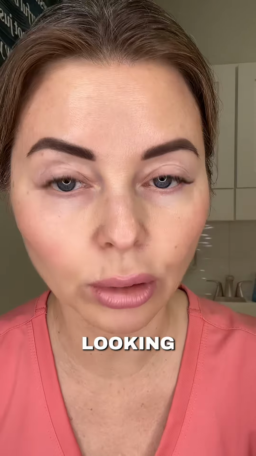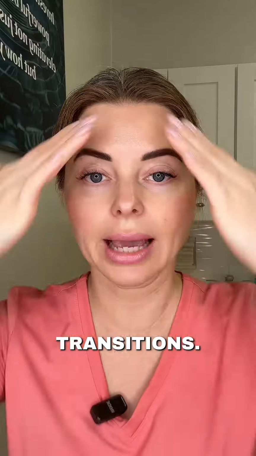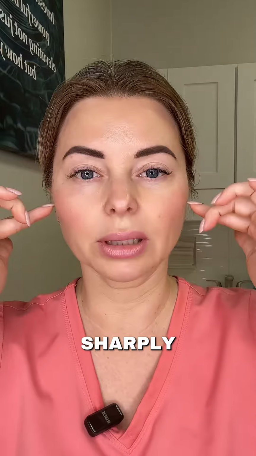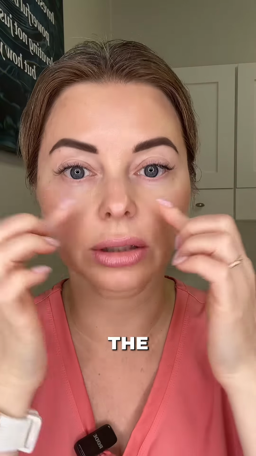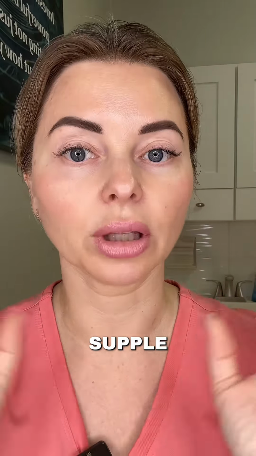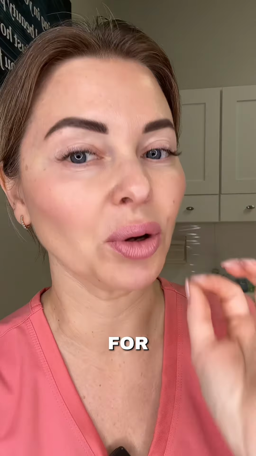Last but not least, what we're looking at as injectors is the transitions. Everything should be flowing really softly, smoothly, and naturally. Nothing too sharply defined, no harsh shadows anywhere, for the teardrops, nasolabial fold, around the jawline. Everything should be nice, supple, and soft. And those are the steps for good facial balancing.